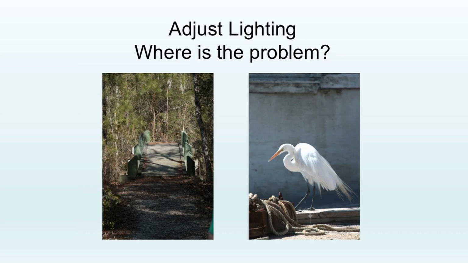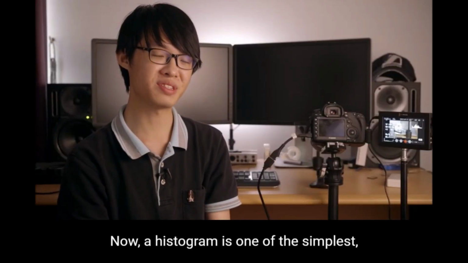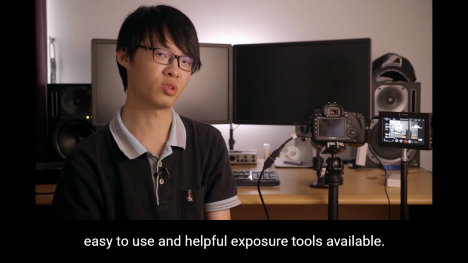Two more. Where would you begin fixing them, and what tool? Now, the one on the right is a little bit of a trick because it is difficult to notice that the back of the egret is too bright. So you're going to want to see if you can use highlights to take the brightness on the back of that egret down. Now, a histogram is one of the simplest, easy to use, and helpful exposure tools available.